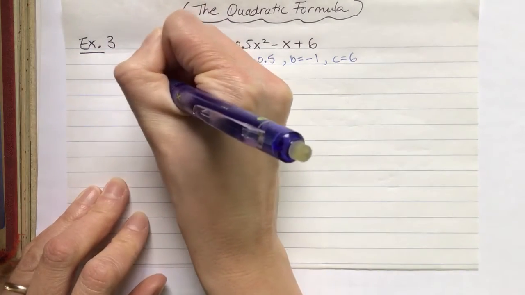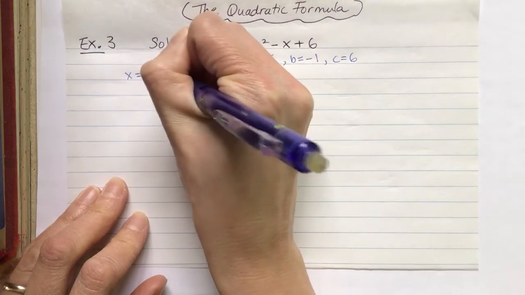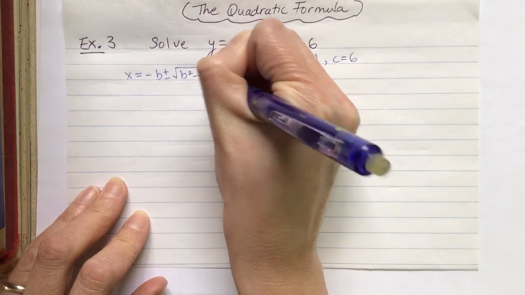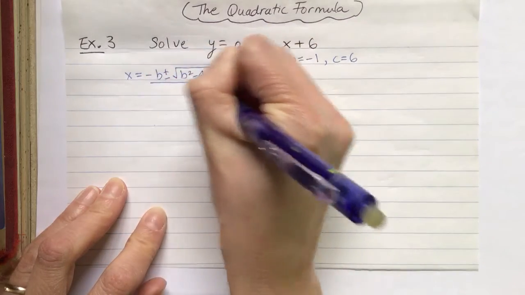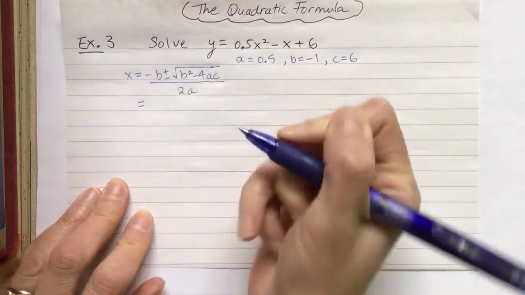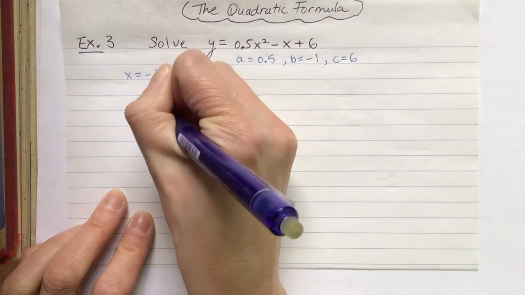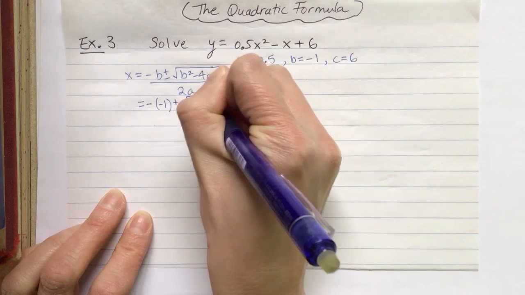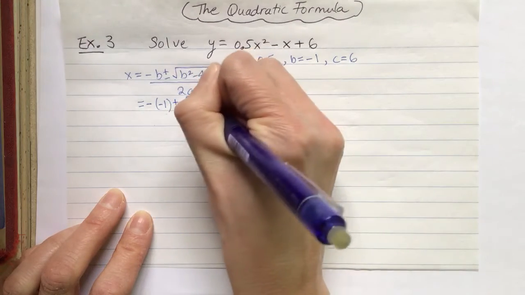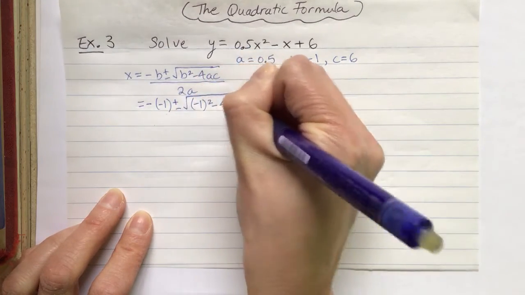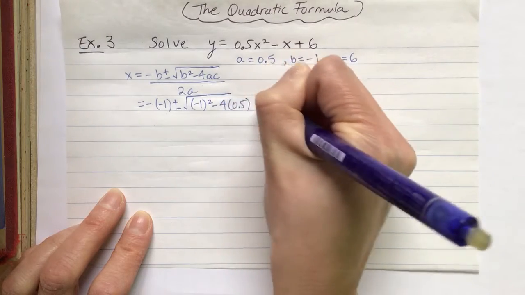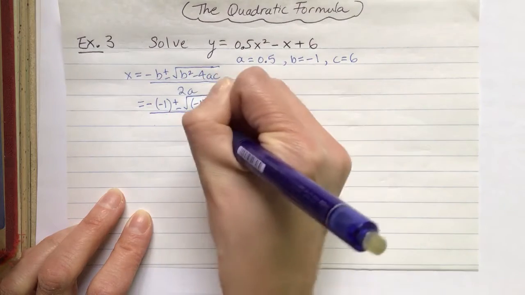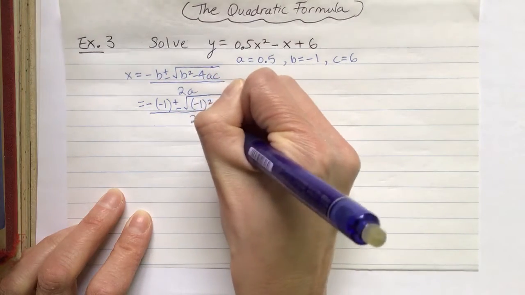Next, we'll write out our formula. X is equal to -b plus or minus square root of b squared minus 4 times a times c, all over 2 times a. And now we're just going to plug in our numbers. We have -1 plus or minus the square root of -1 squared minus 4 times 0.5 times +6. And all of that is divided by 2 times 0.5.